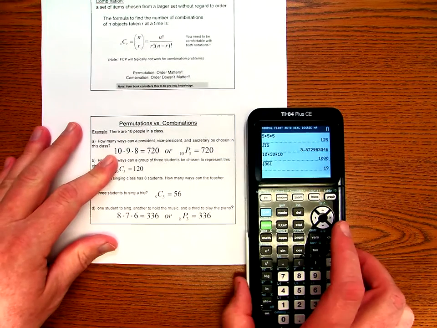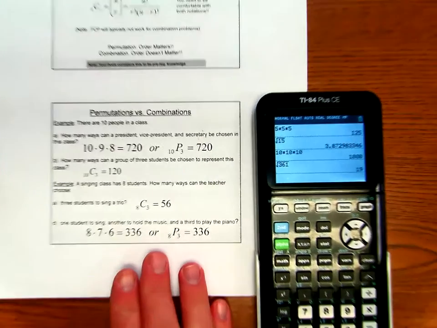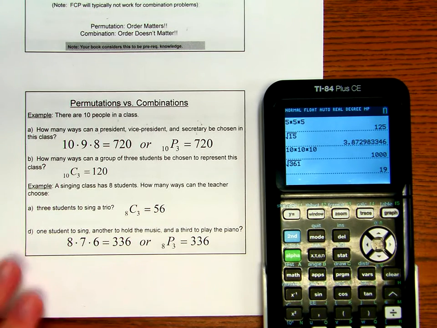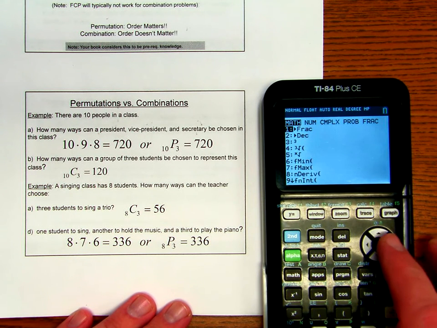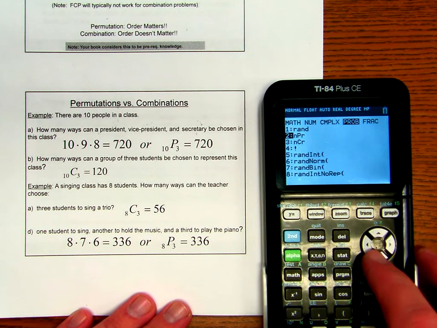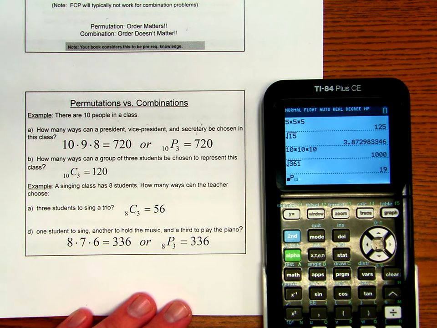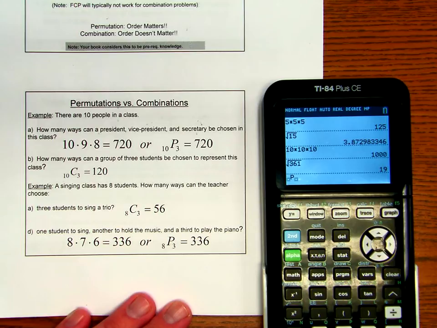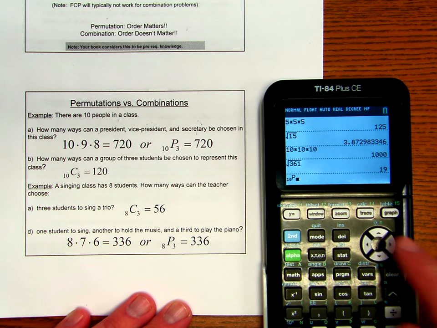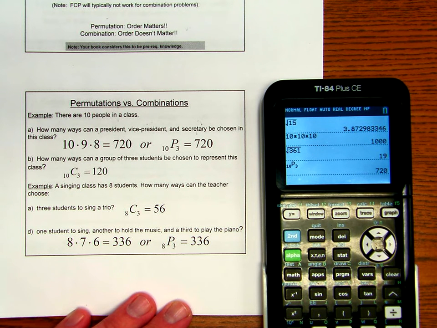If you go to Math and then over to the Probability menu, there's nPr and nCr. So for nPr, we would choose number 2, and you can put in a number basically just as they appear in written form. There's the 10, there's the 3, hit enter.